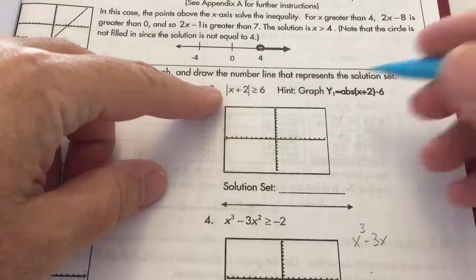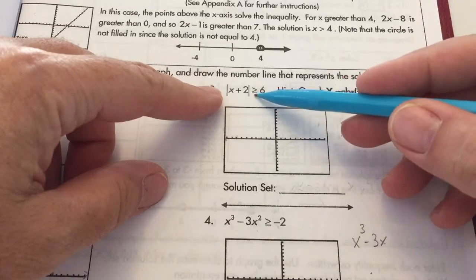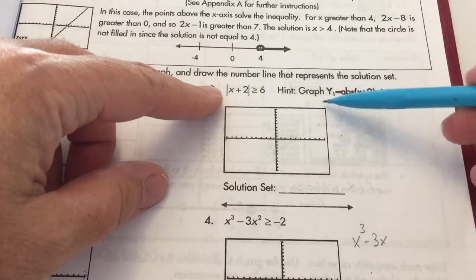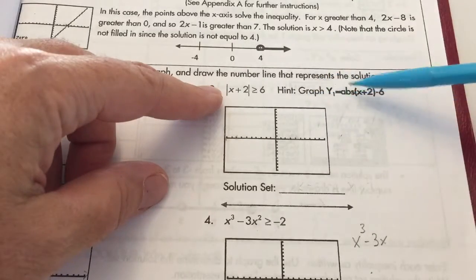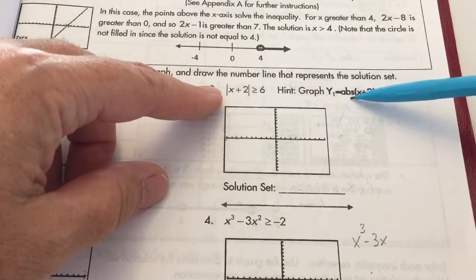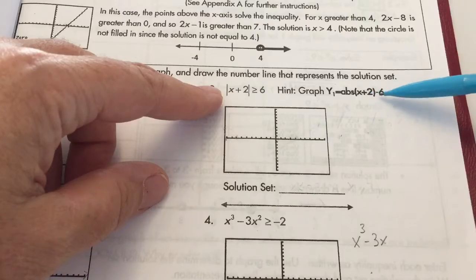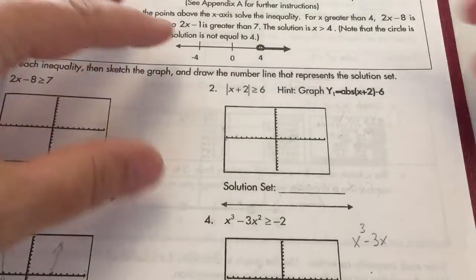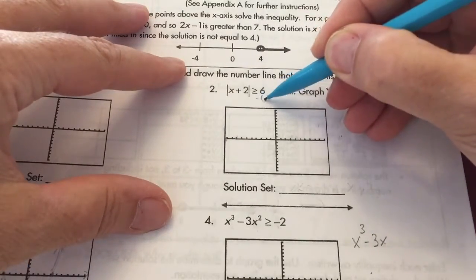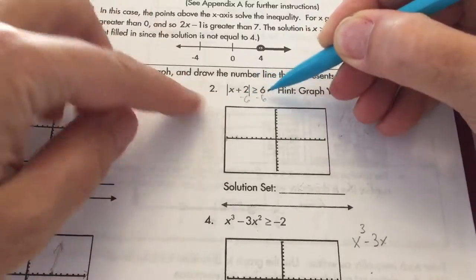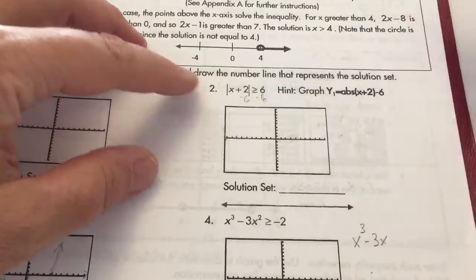We see in number 2, we have the absolute value of x plus 2 is greater than or equal to 6. And they give us a hint that tells us to set the graph equal to y1 equals the absolute value of x plus 2 minus 6. Where do they get that? Well, they really just set this equal to 0 by subtracting 6 from both sides. So this is now 0.